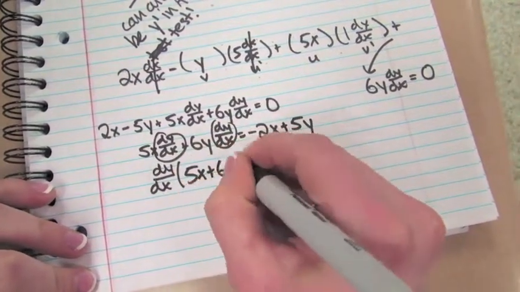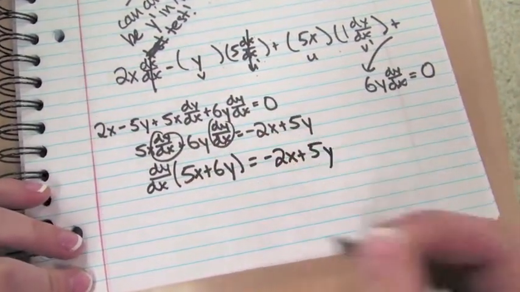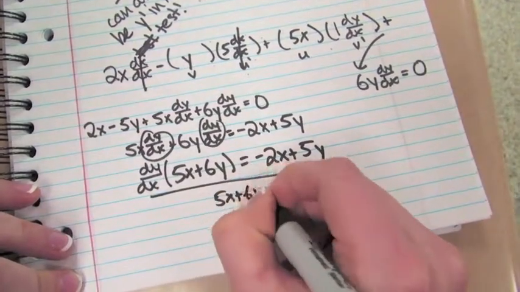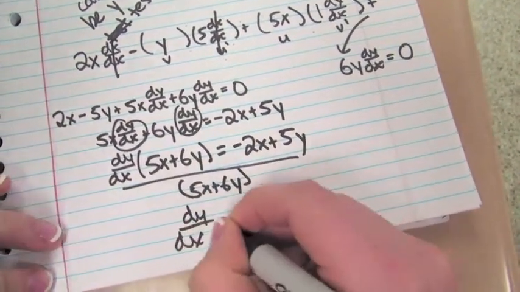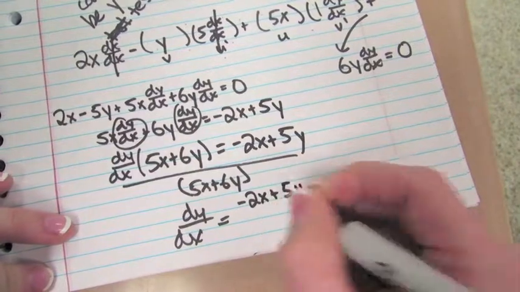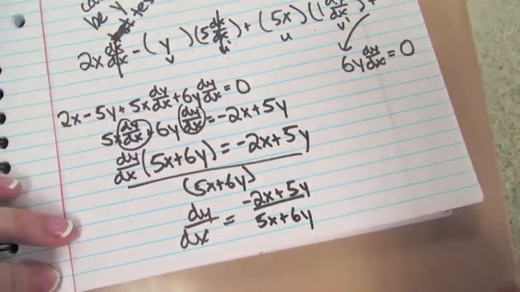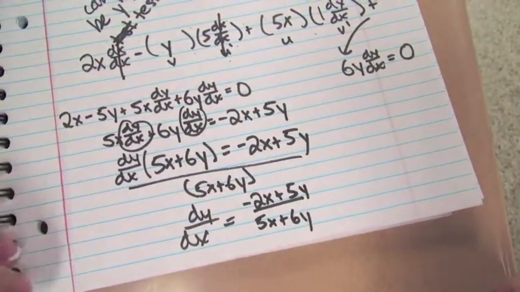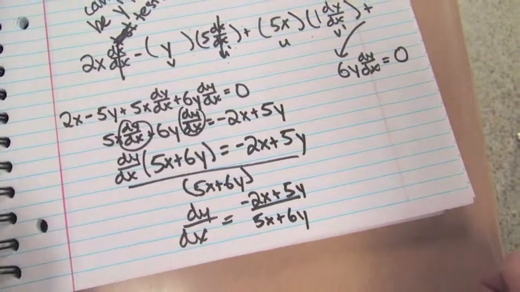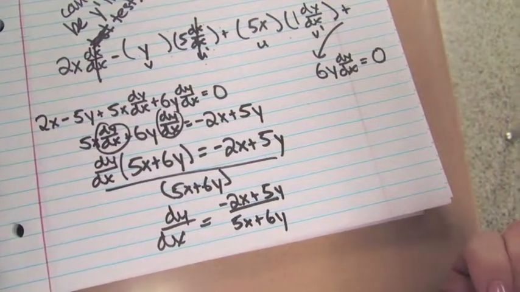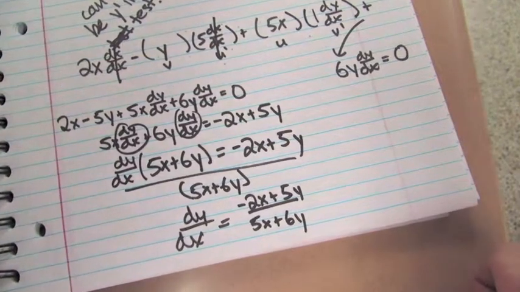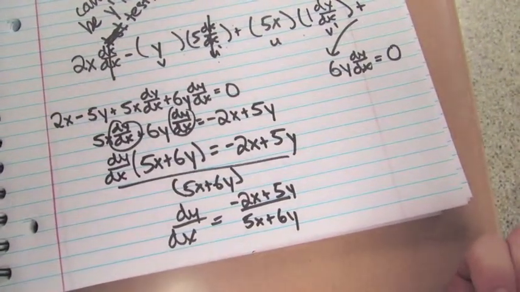And now we can use the nifty algebra rule where dy dx can go outside the parentheses and 5x plus 6y can go on the inside of parentheses, and then you just divide by 5x plus 6y, and you get dy dx equals negative 2x plus 5y over 5x plus 6y. At this point, you have the slope at any given point on the graph. If you're given a certain point, you just plug in the x and y variables into the equation, and there you have it.